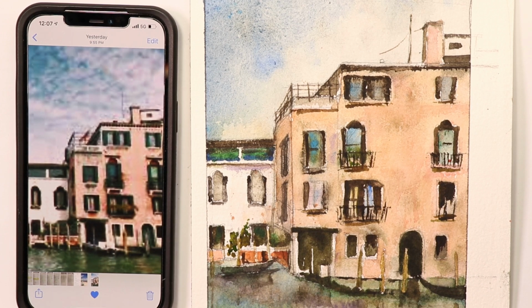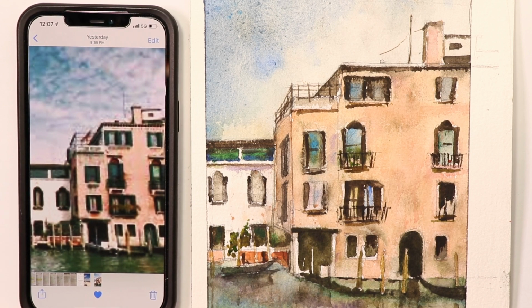We're going to actually just show our finished painting first, and our photograph. So we have our photograph up. I looked up online, Venice, Italy. So we did a beautiful Venice, Italy scene here.